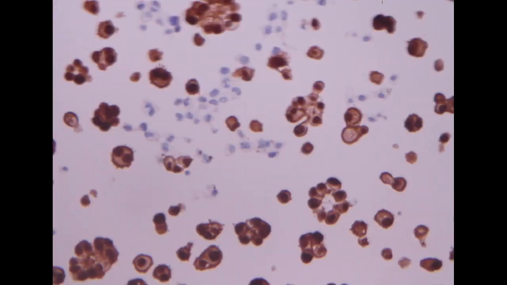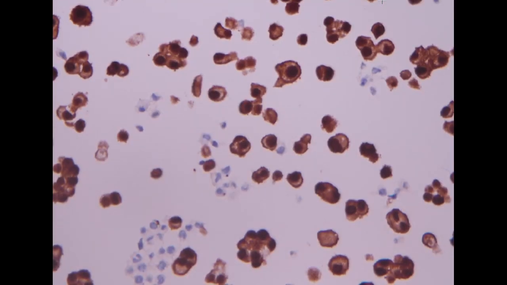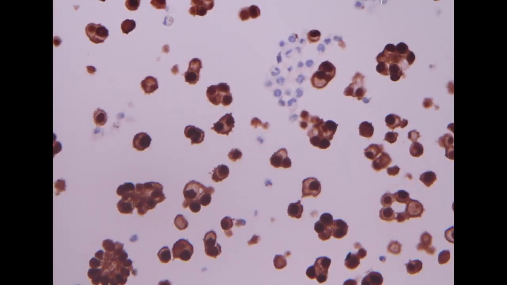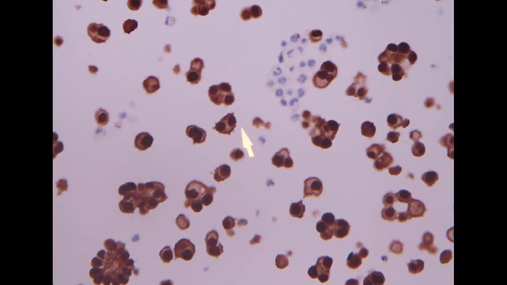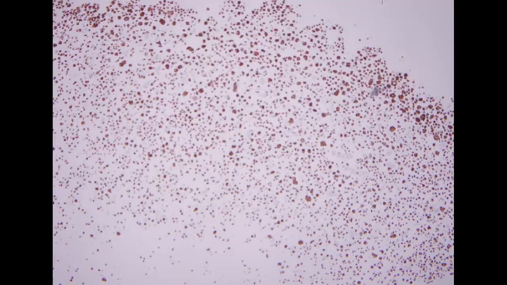And the mesothelial cells are all forming these cell balls or are single cells. And it is very common to see binucleation, as shown here. So this is confirmed to be of mesothelial cell origin.